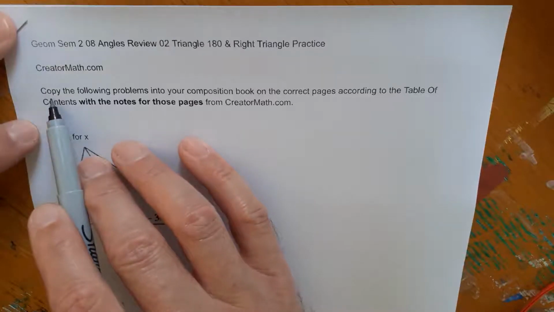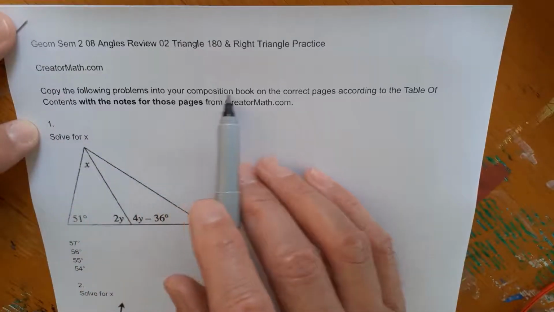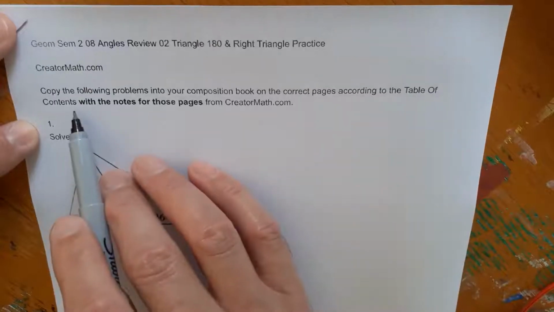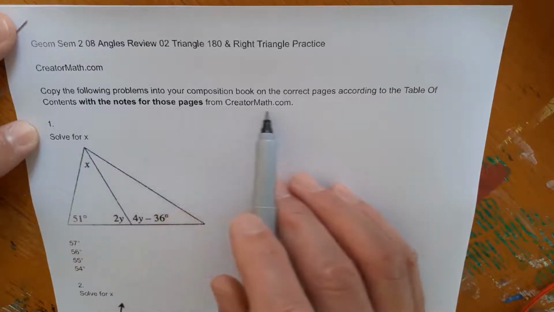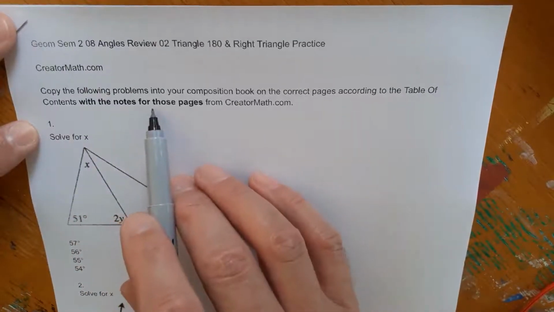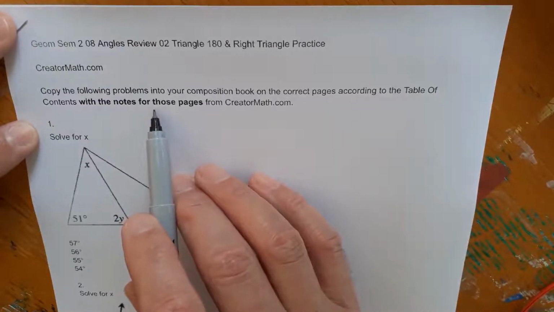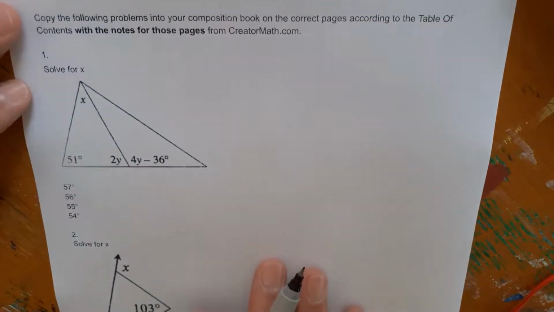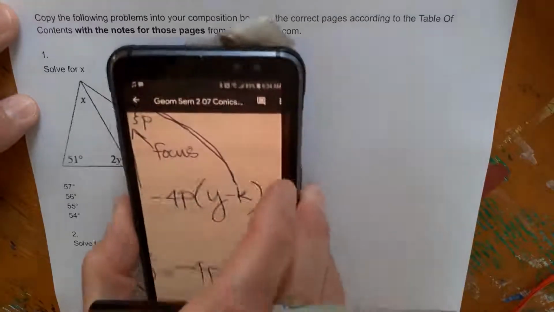The instructions to these problems are: copy the following problems into your composition book on the correct pages according to the table of contents, with the notes for those pages from creatormath.com. Make sure you have the notes. I'm going to show you that on my phone in 1 second. In fact, let's go there right now.